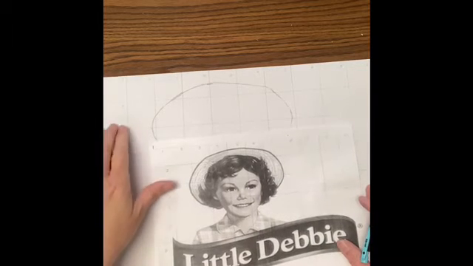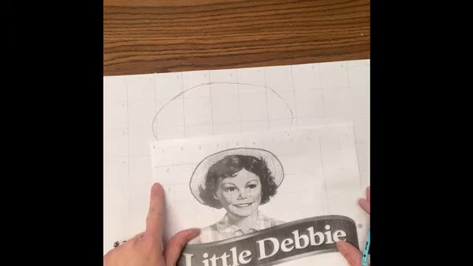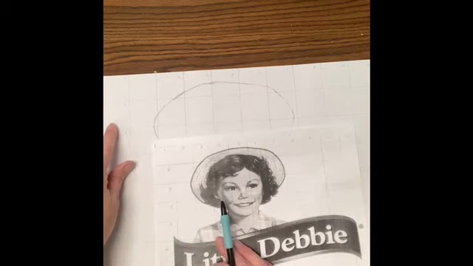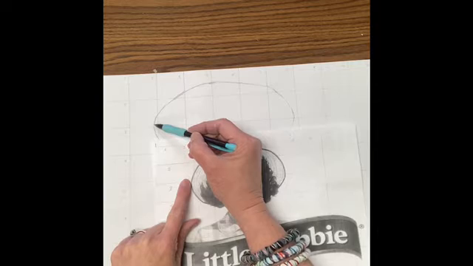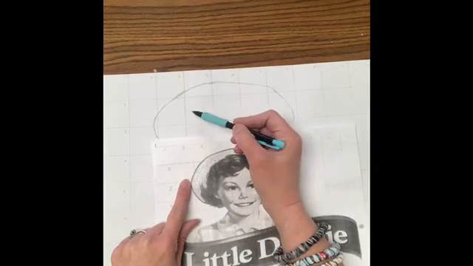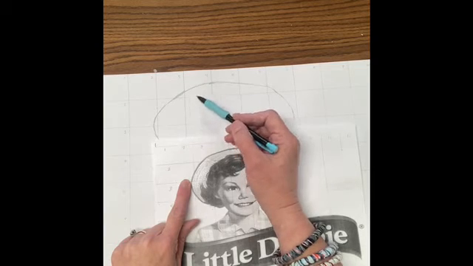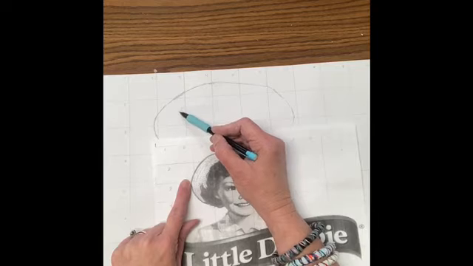If I move down into the 2nd row, there's nothing in the 1st box. In the 2nd box, I just have this tiny little bit of her hat. And then in the 3rd box, this is where I start to see a little bit of her hair, and I'm just going to sketch out the shape right there.